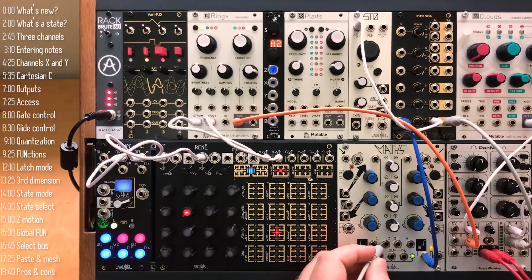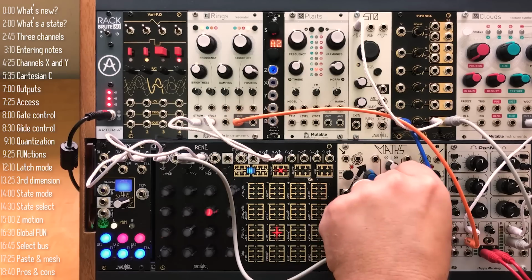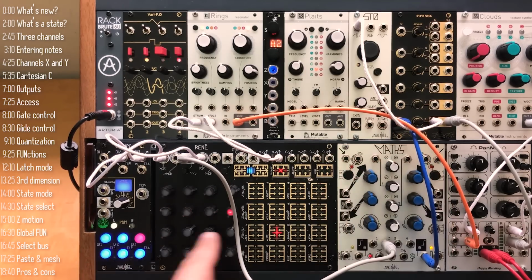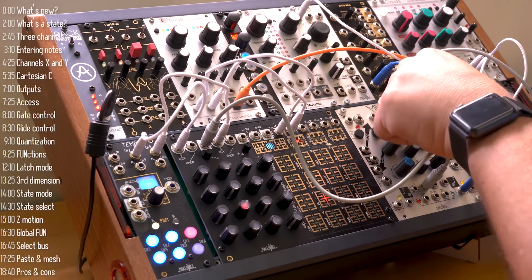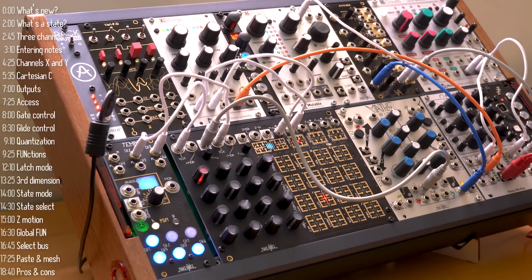Let me show you briefly how that works. I'll take voltage from Maths, plug it in here, and now I can control location using voltage, and this happens in addition to the sequence controls. Hook this up to a tempo synced envelope or LFO, and your sequence can get really interesting.